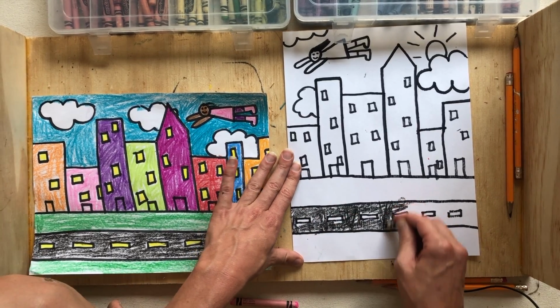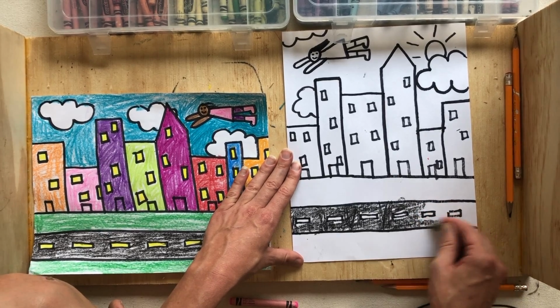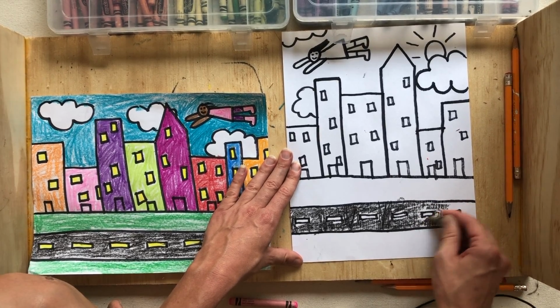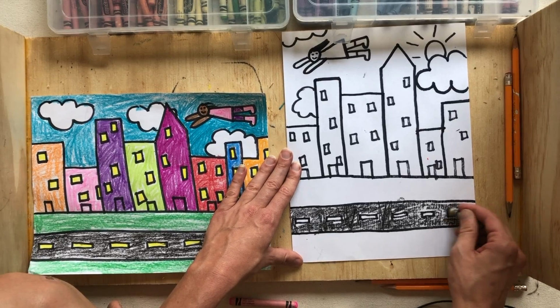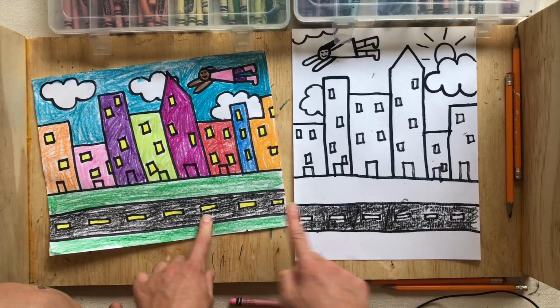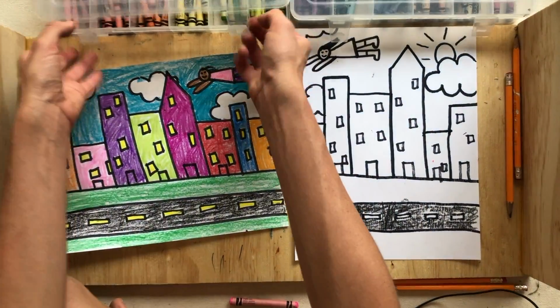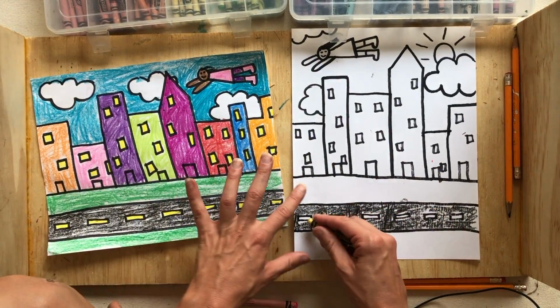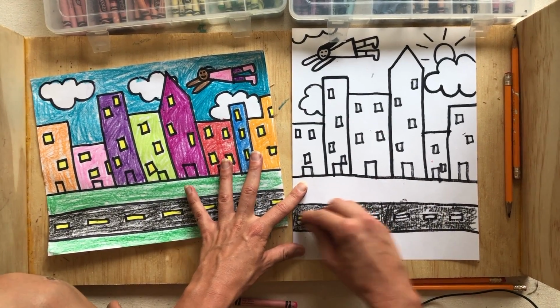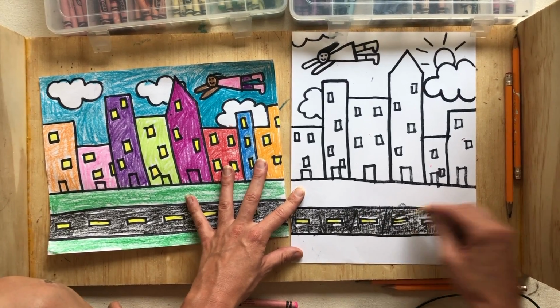So I'm going to go ahead and I'm going to start coloring in with best coloring my street. And on my street, there are those painted yellow lines. So I'm going to switch crayons to my yellow crayon. I'm going to start filling in those rectangles with yellow.